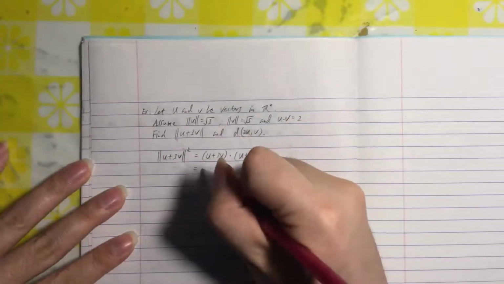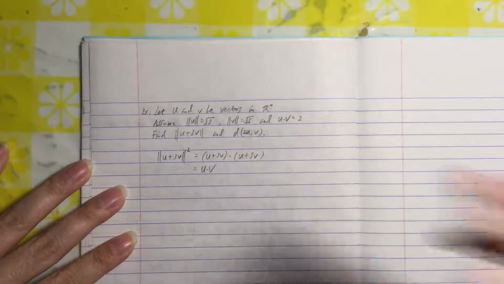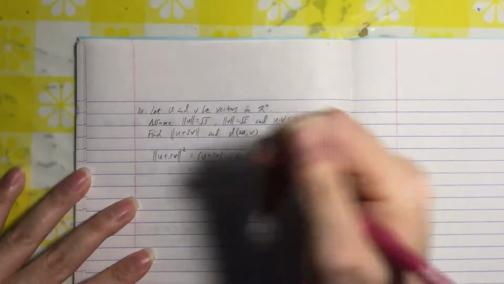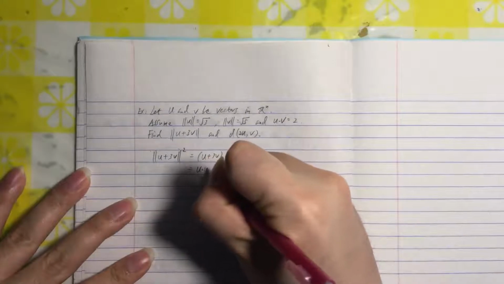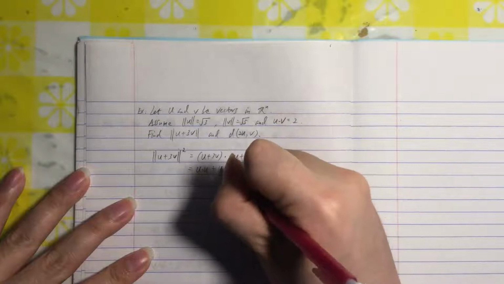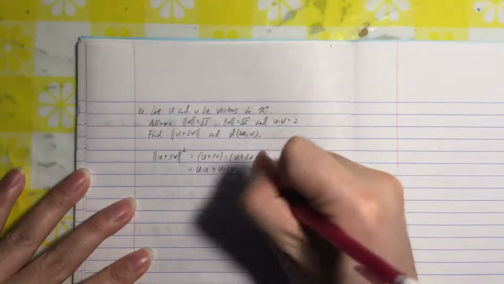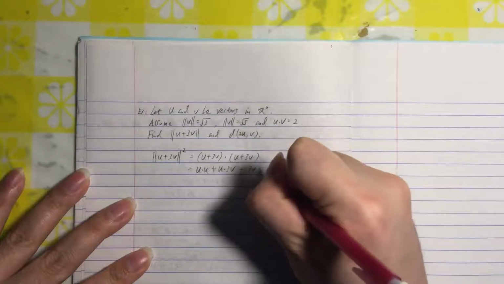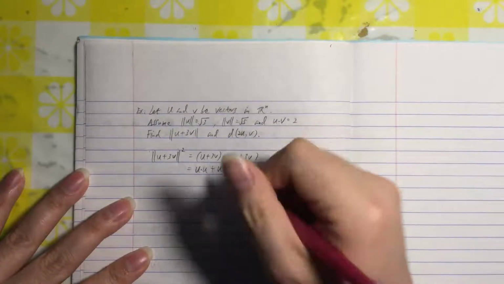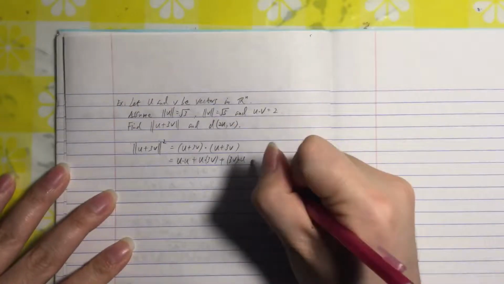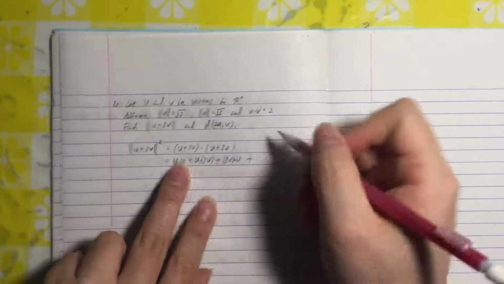If I distribute, I get u dot u plus u dot 3v plus 3v dot u plus 3v dot 3v.